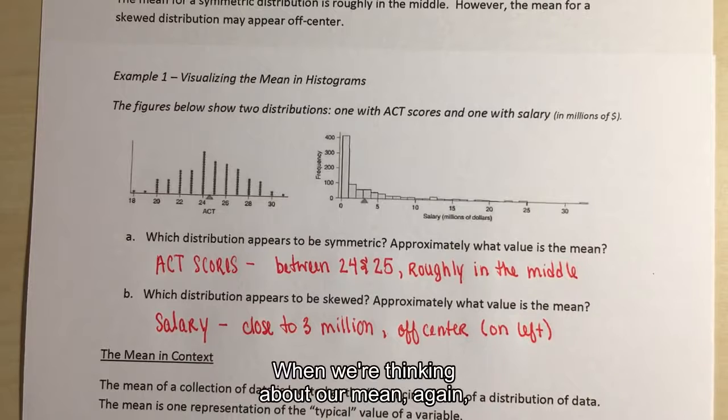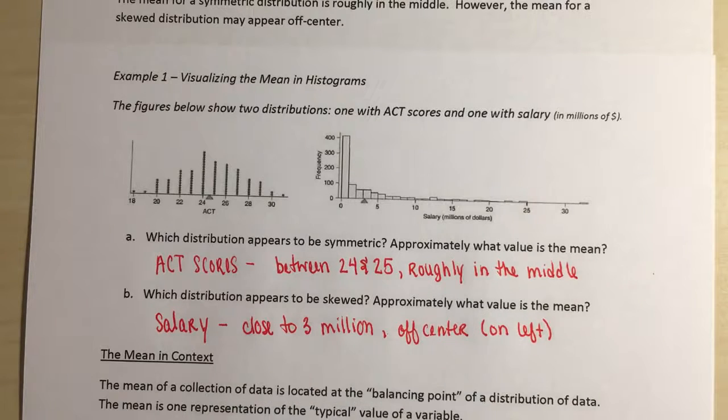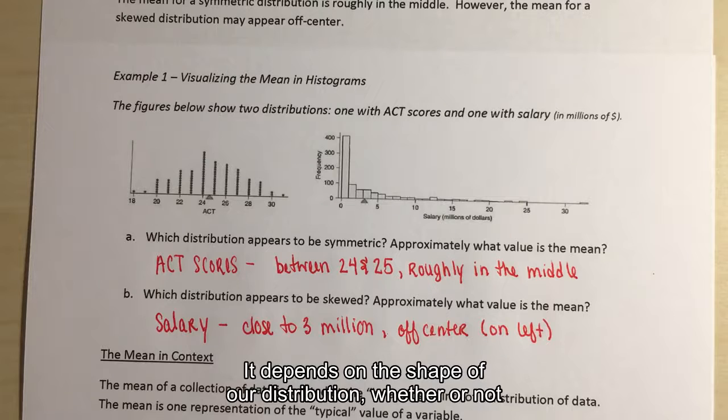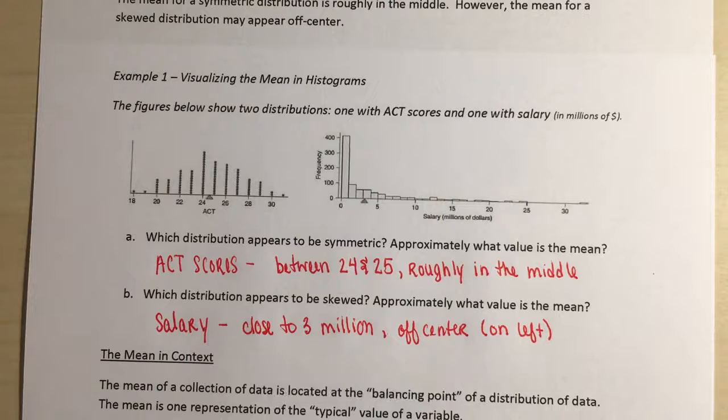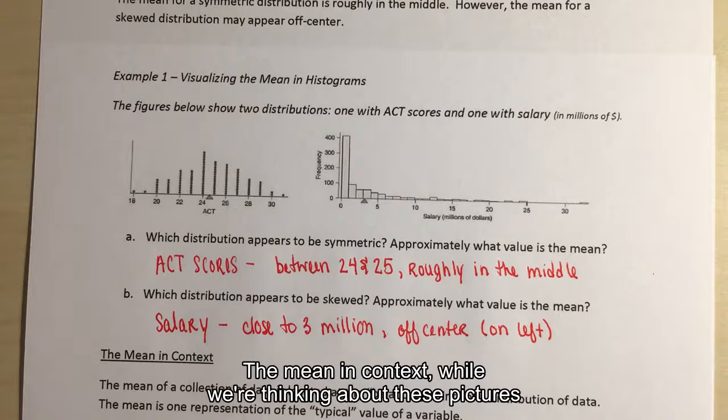When we're thinking about our mean, we're thinking about what our center value is. It depends on the shape of our distribution, whether or not it is skewed or symmetric. Now, the mean in context.